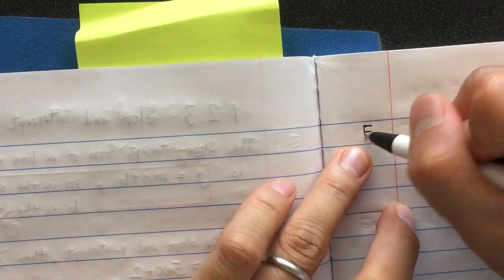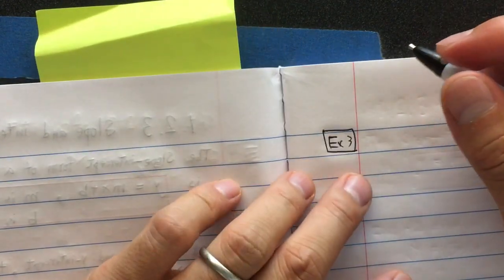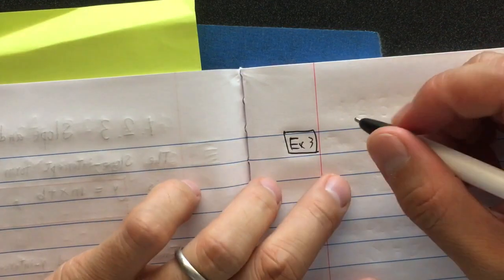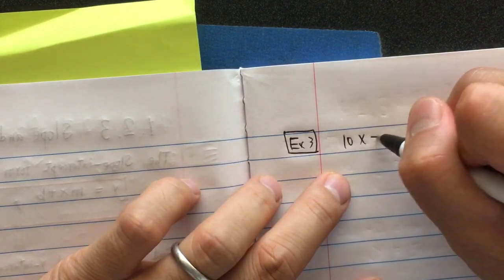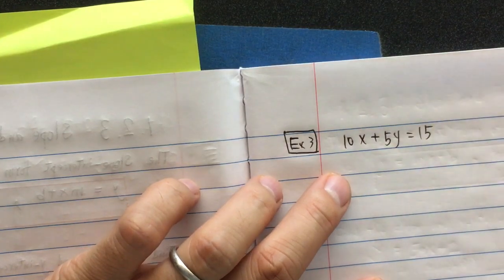Now let's do question 3. 10x plus 5y equals 15.